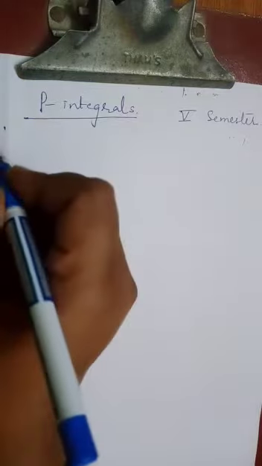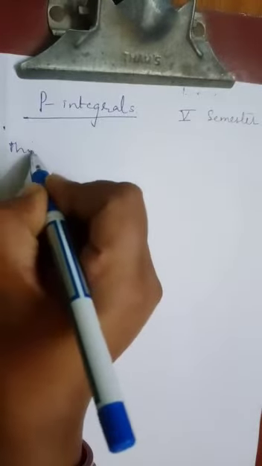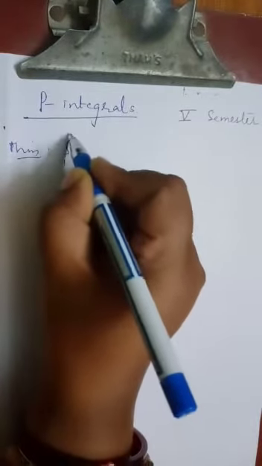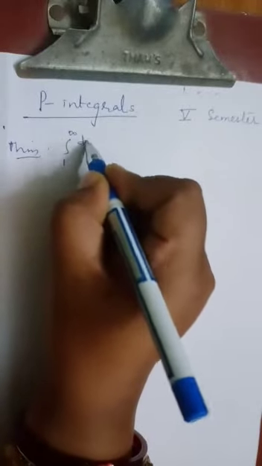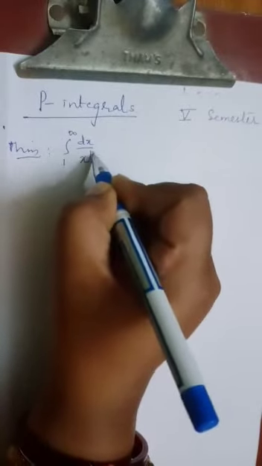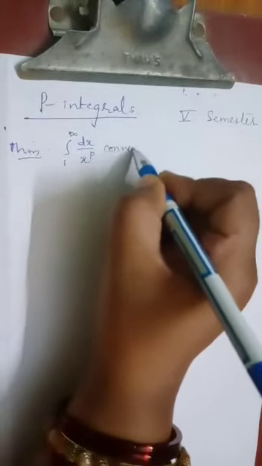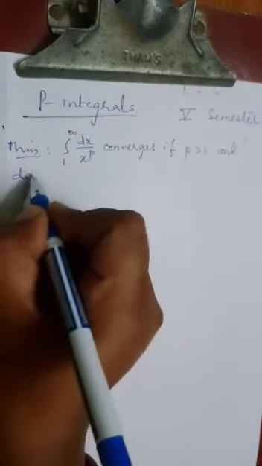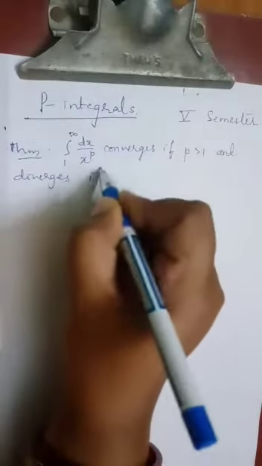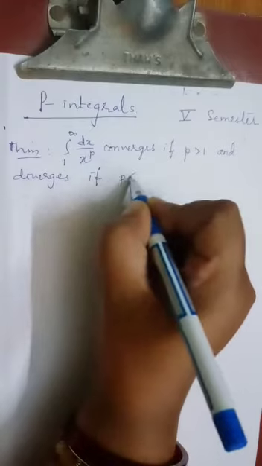The first theorem in this is: the integral from 1 to infinity of dx by x raised to p converges if p is greater than 1, and diverges if p is less than or equal to 1.